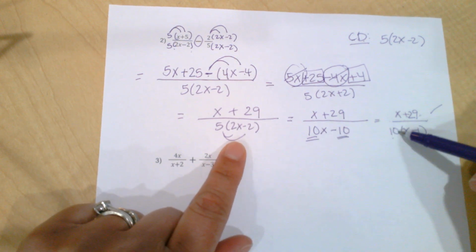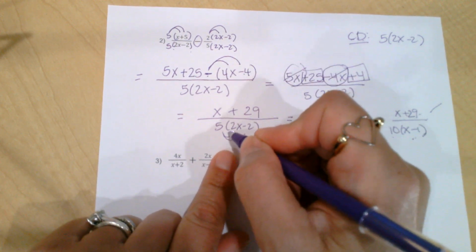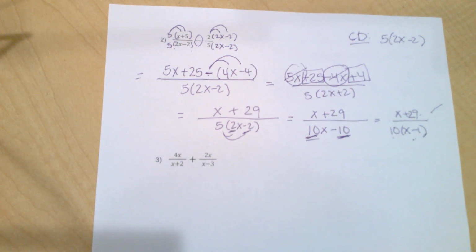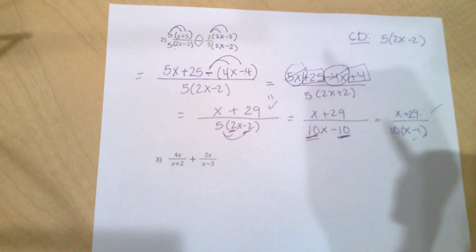But all they did was they just took out this common factor of 2 here, which turned to 10 when we multiplied it. So if you leave it like this, that's absolutely fine.